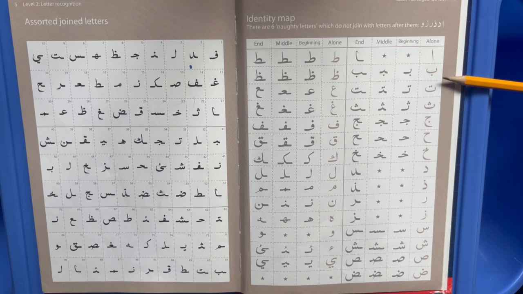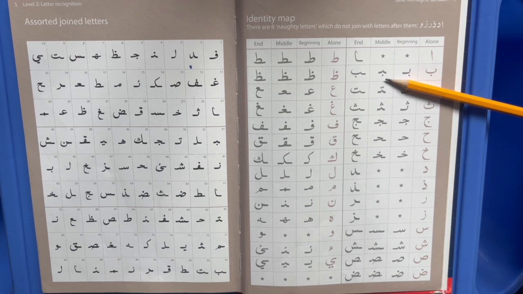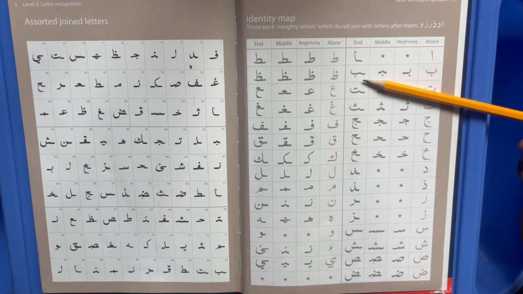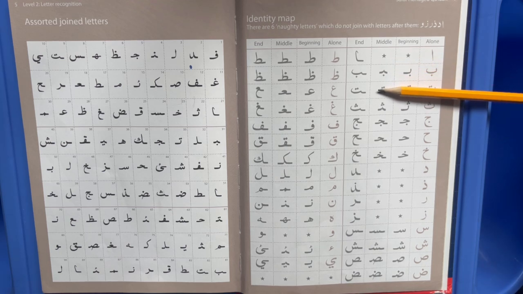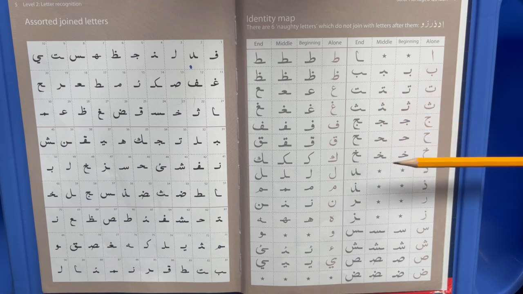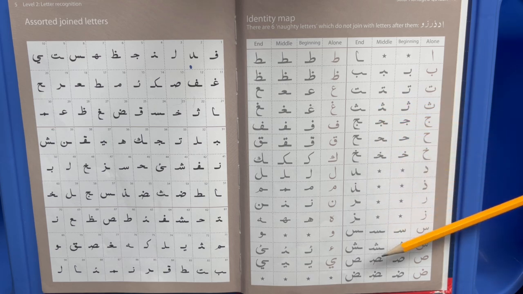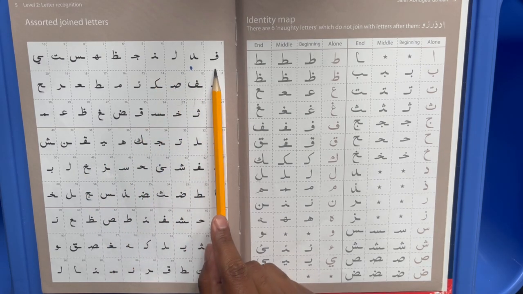So for example, we have here the letter ba. Ba at the beginning looks in this way where it has a dot at the bottom. Here is what it looks like if it was in the middle, and here is what it would look like if it was at the end. So in order to move forward, we should try and remember what each of these look like. On the next page here, we have some examples.